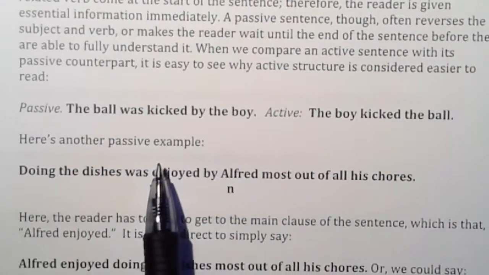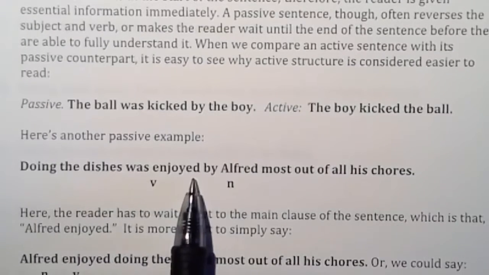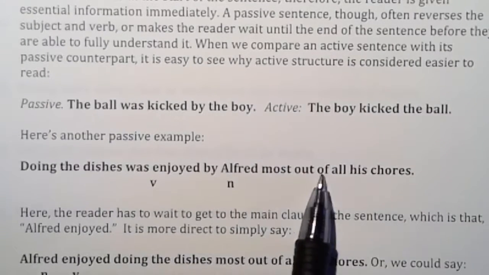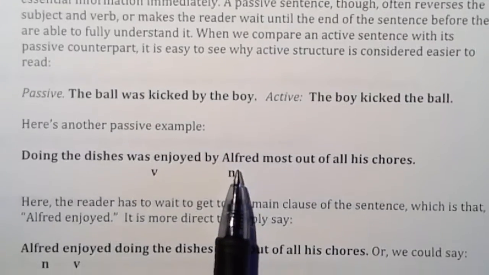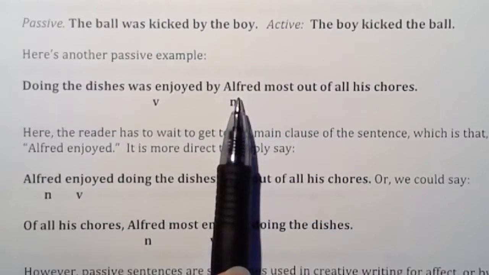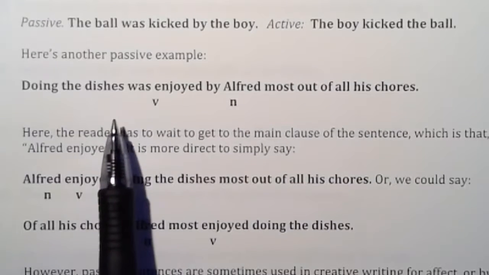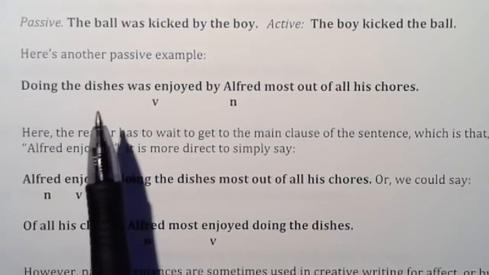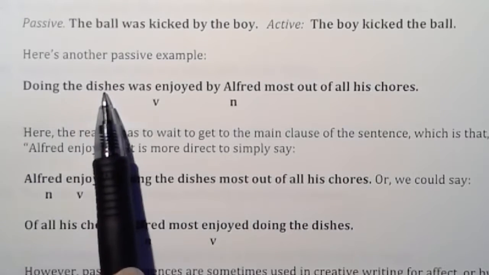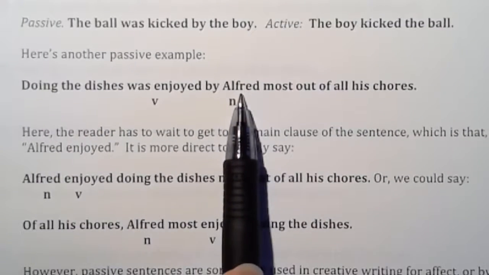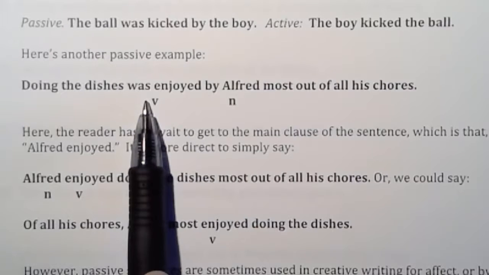Here's another passive example. Doing the dishes was enjoyed by Alfred most out of all his chores. Now this sentence is okay, it's a bit clunky, but you can read it and understand it. But we have to wait until we get to the clause. So who's the subject? We don't know who the subject is until we get to here. And then here's the verb.